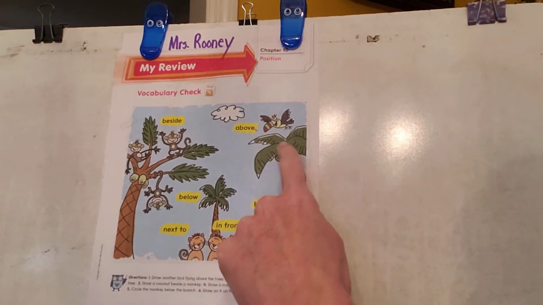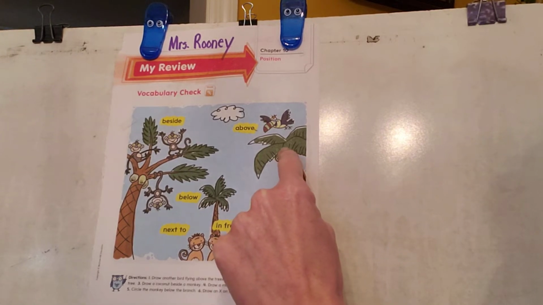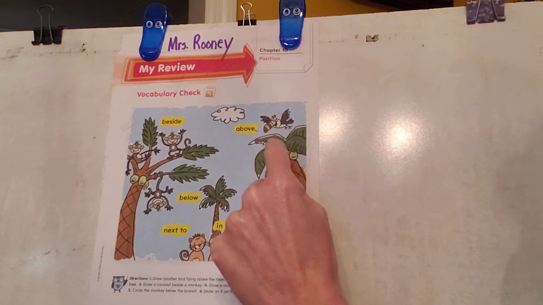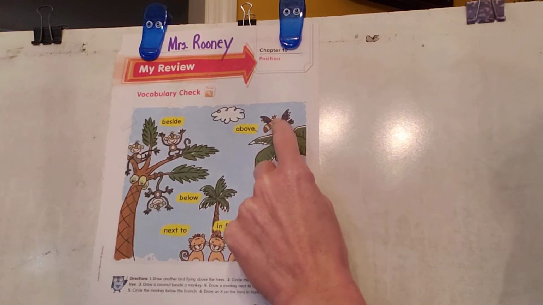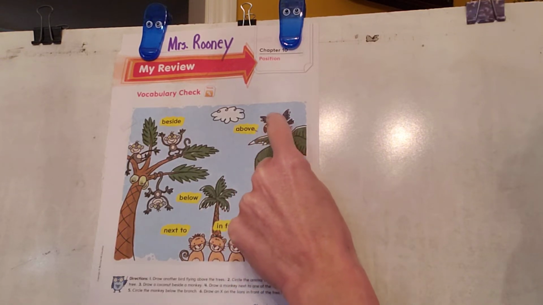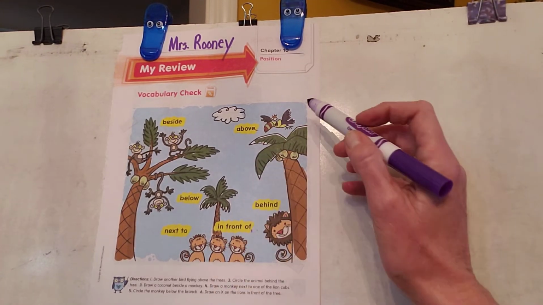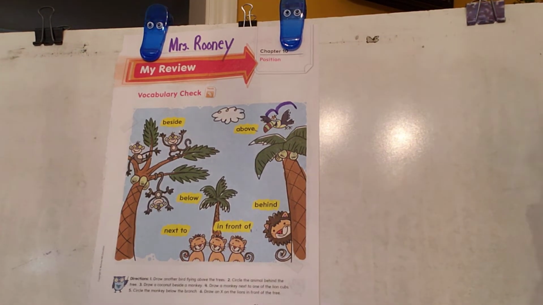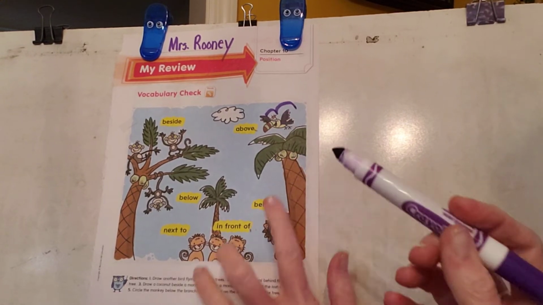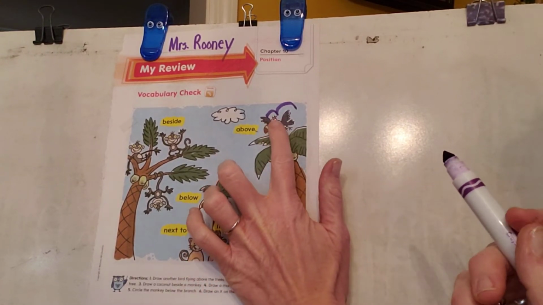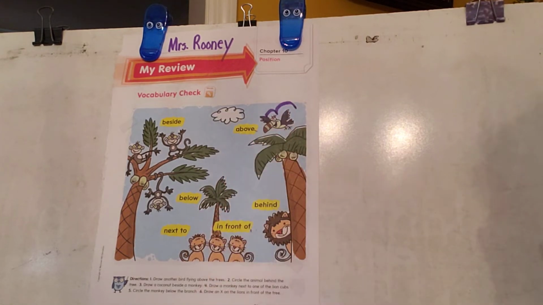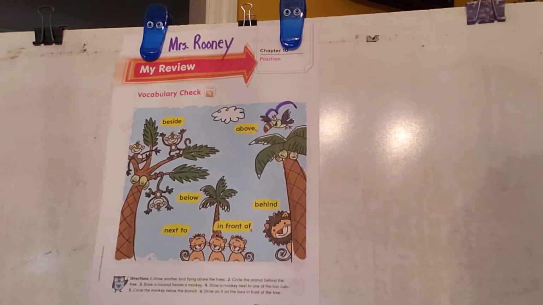Here's the tree. If I'm looking for above, well, I already see one bird above my tree. Can you draw another bird above the tree? Okay, I'm going to draw another bird above my tree.